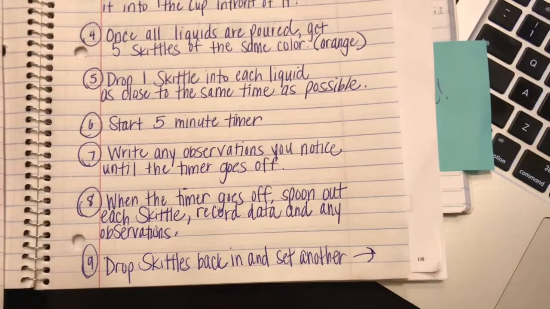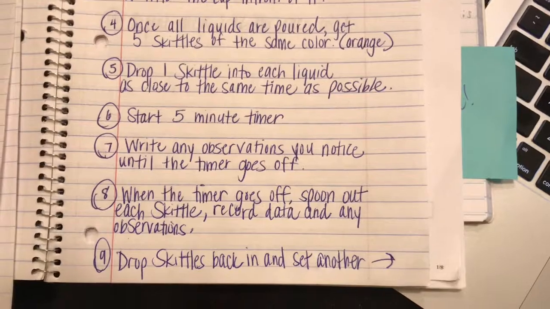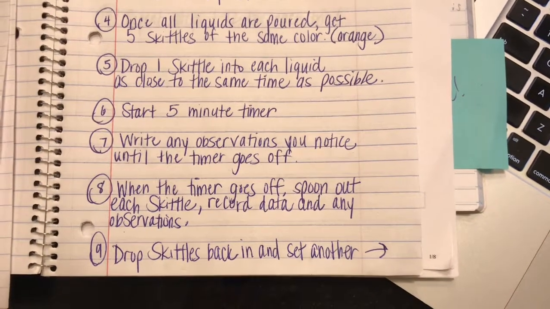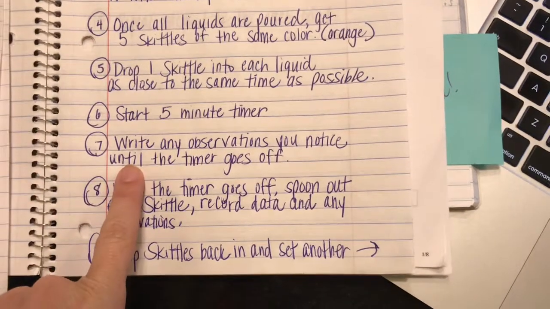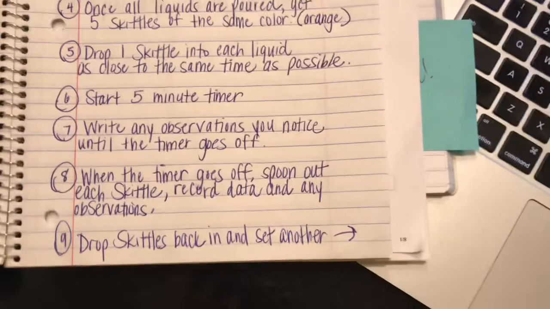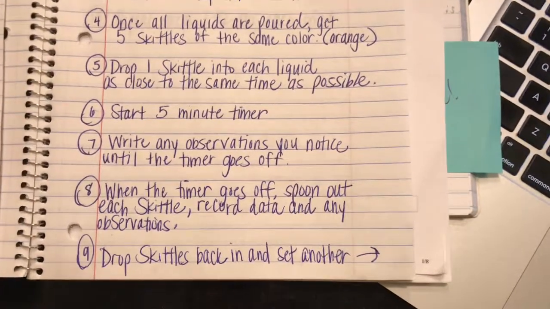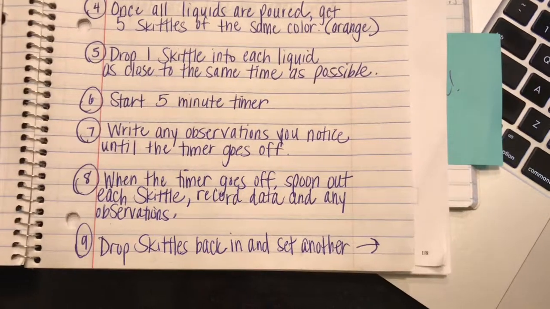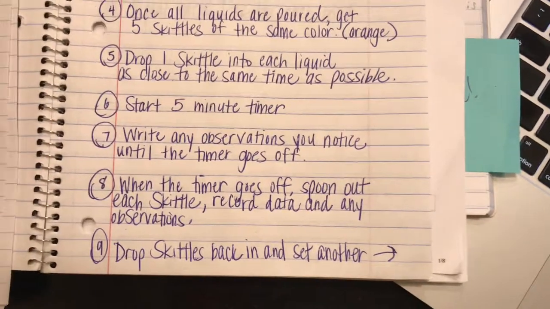If you're doing anything involving time, you want to keep your intervals the same amount of time. So we're going to keep checking it every 5 minutes. Don't forget to write your observations you notice until the timer goes off. Anything you guys were saying, I was writing it down. We saw fizzing in the root beer. We saw how the water changed color. I was writing all of that down in my notebook.